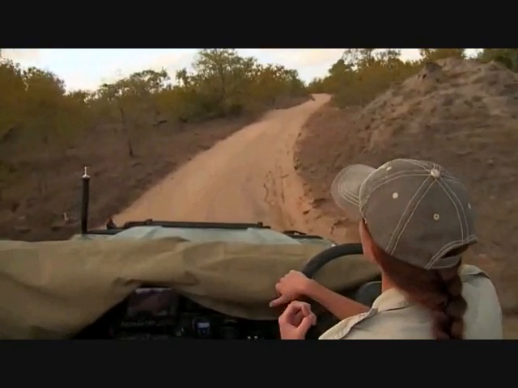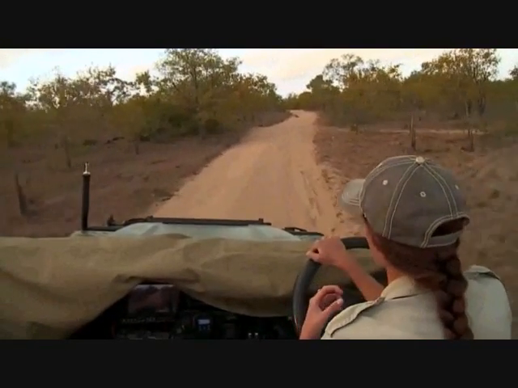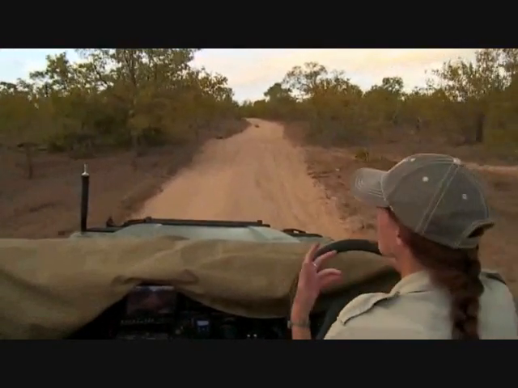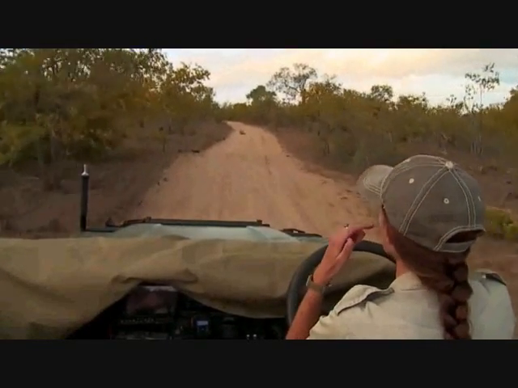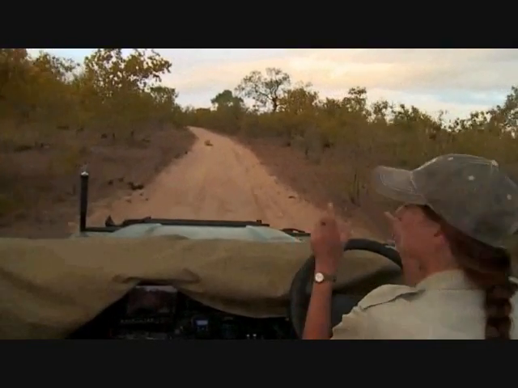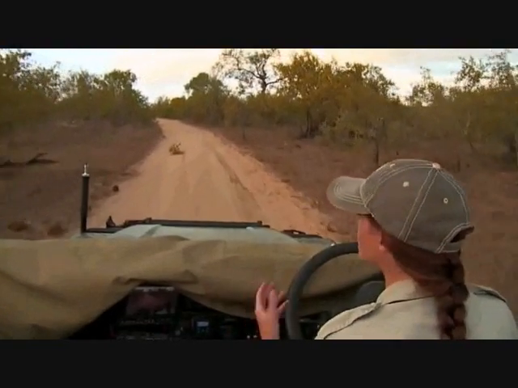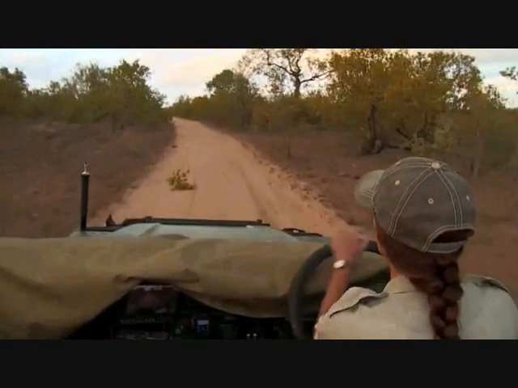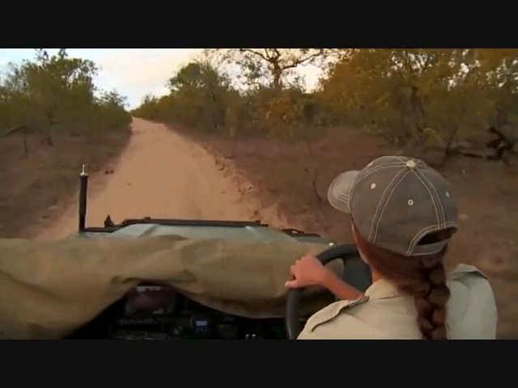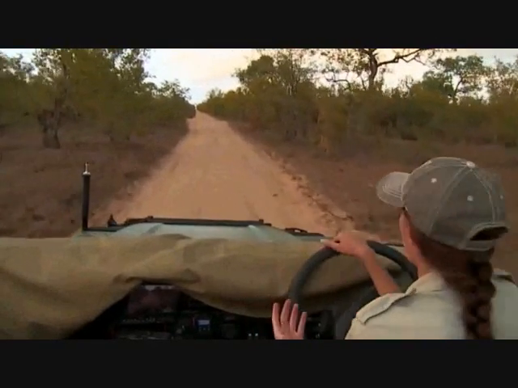Each leopard is unique. Each leopard has a unique spot pattern. Scientifically, they tell the difference by looking at the top row of spots because they have a unique combination of numbers. And then you start to get to know the areas that the individuals move around in, and it becomes a bit easier to identify them.